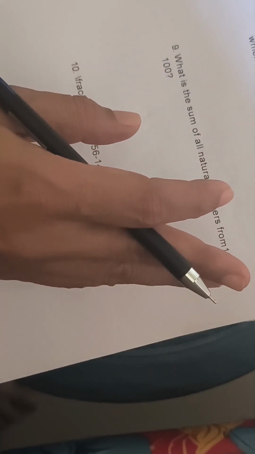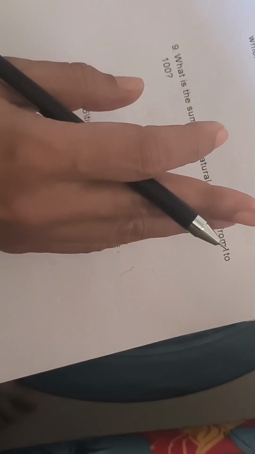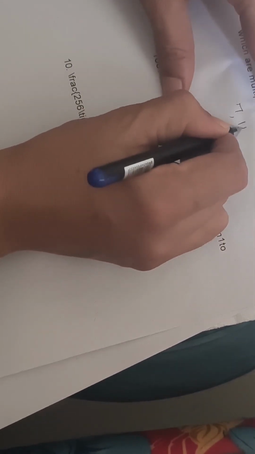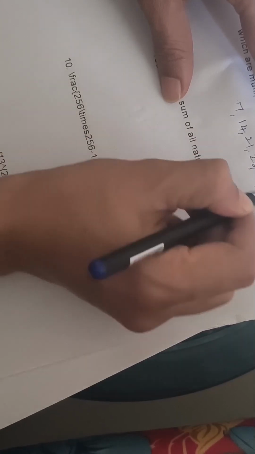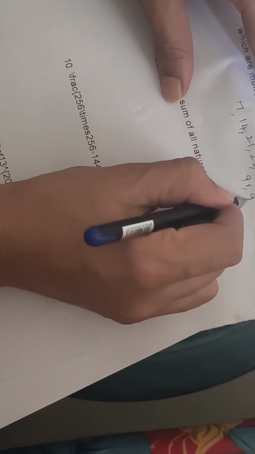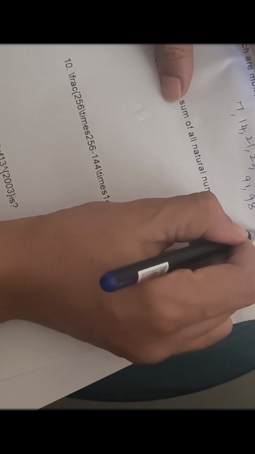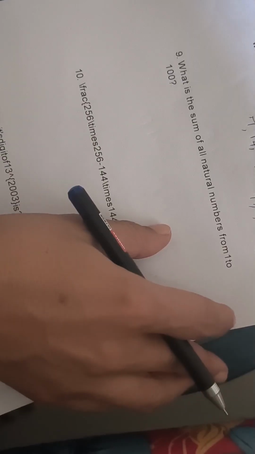This is an arithmetic sequence. There is some formula for that, but first we will do it by the traditional method. You know the multiples of 7: 7, 14, 21, 28, 35, 42, and so on, until 91 and 98. Total 14 terms will be there, which are multiples of 7 between 1 and 100.